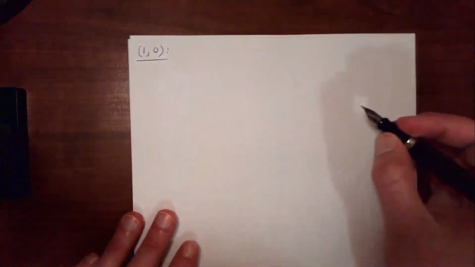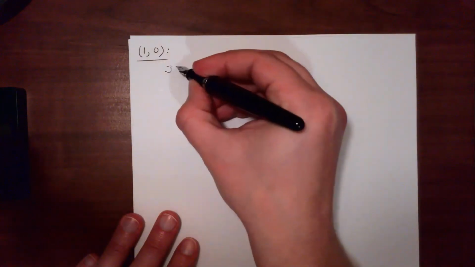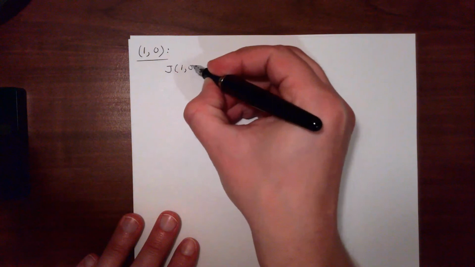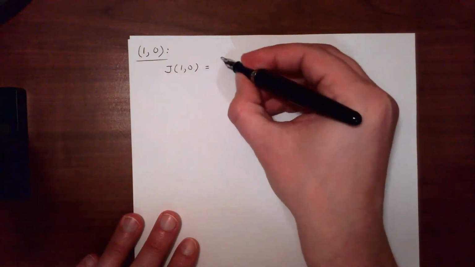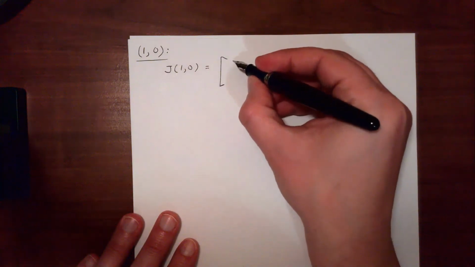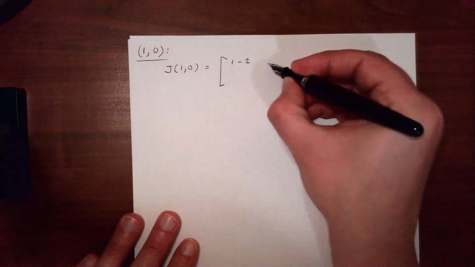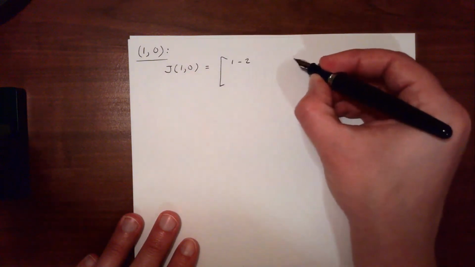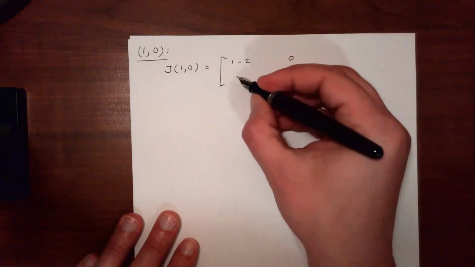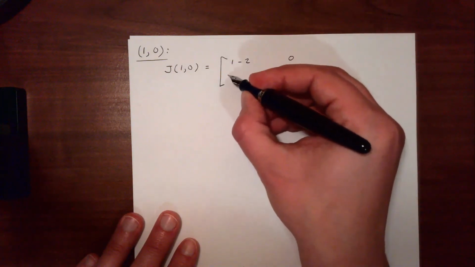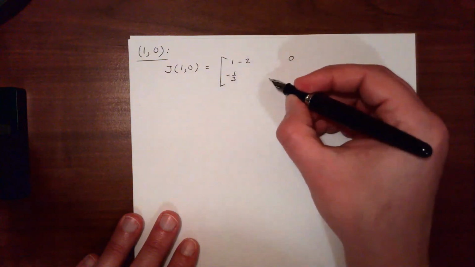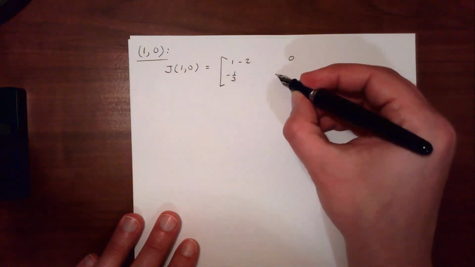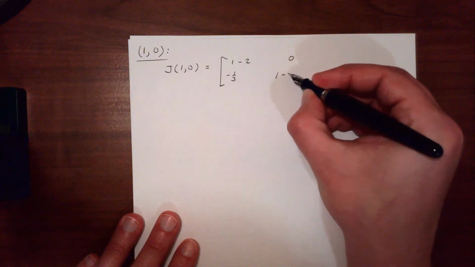So the Jacobian of 1, 0, so it's 1 for x, 0 for y, is going to equal 1 minus 2 minus 0, 0, negative 1/3, and then over here, 1 minus 1/3.